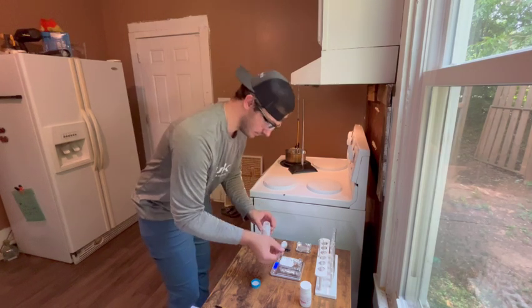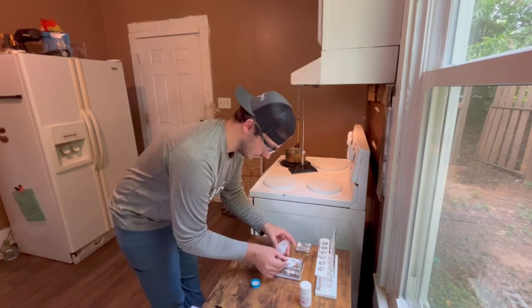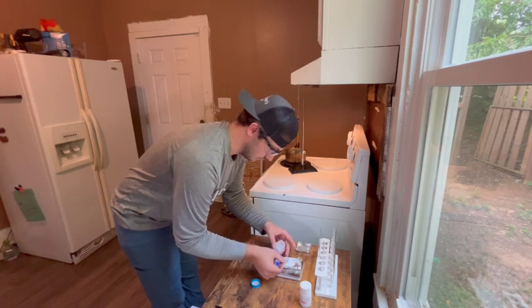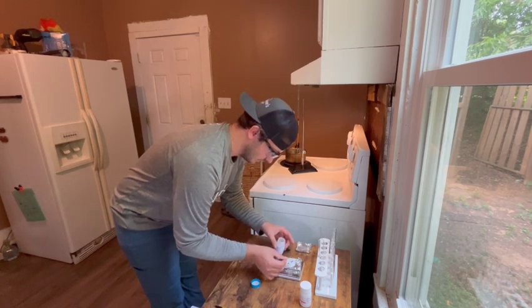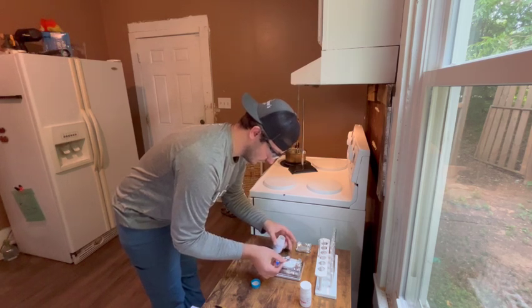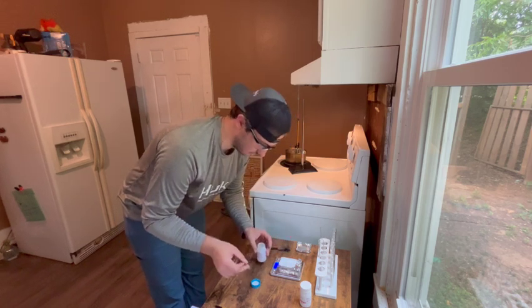So right now I'm at just over 6 grams. 6.56, that's what we're going to go with.